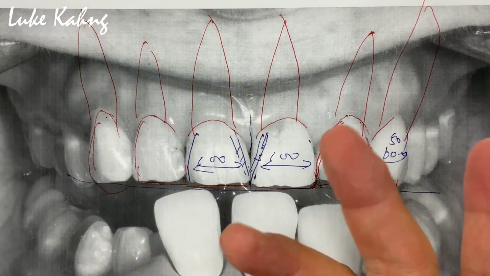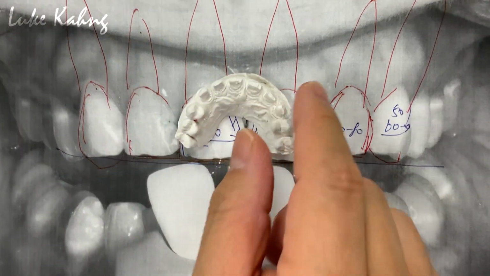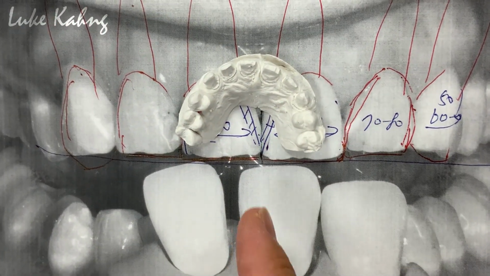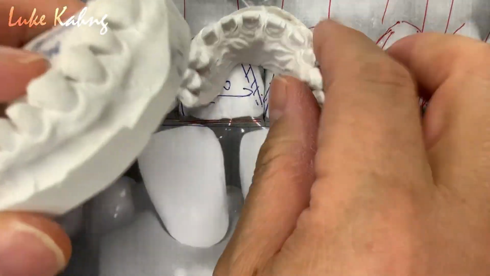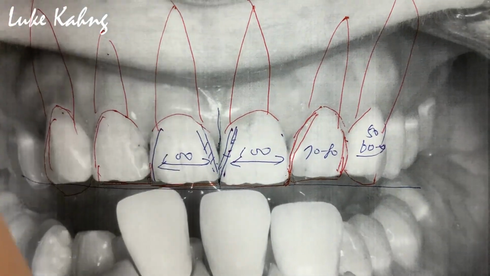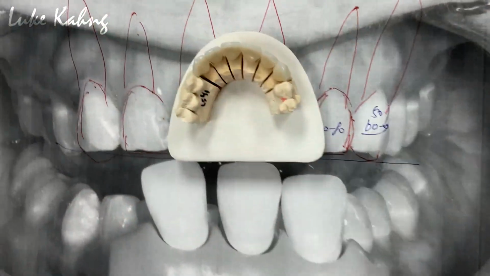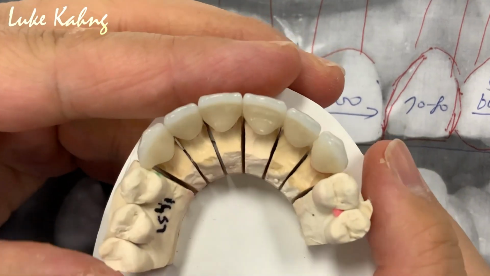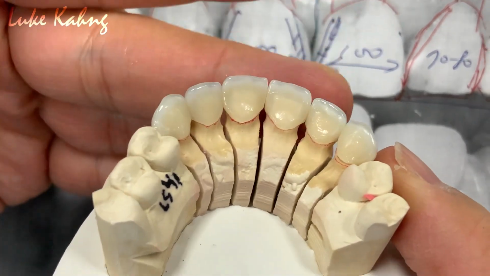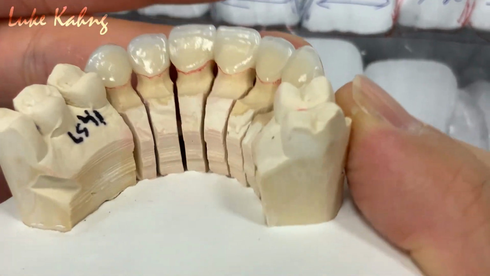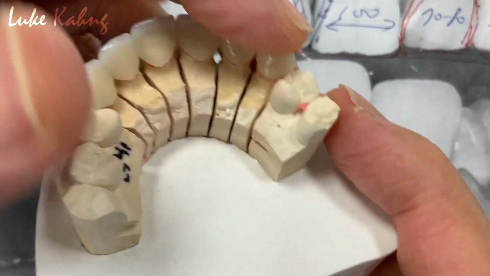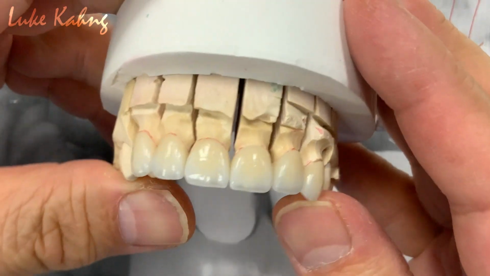So doctors prepped exactly what I said, three-quarter crowns on the lower and the upper. And then here is the final restorations. So here is the upper, which we made with Lisi Cosmic Press. This is the lingual view, and this is the frontal view.